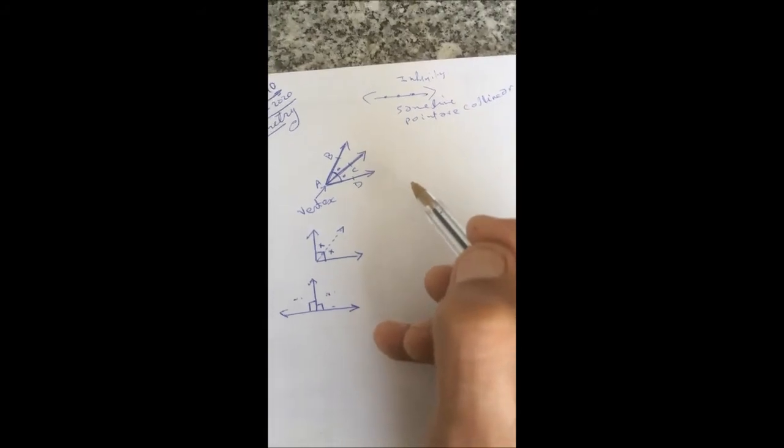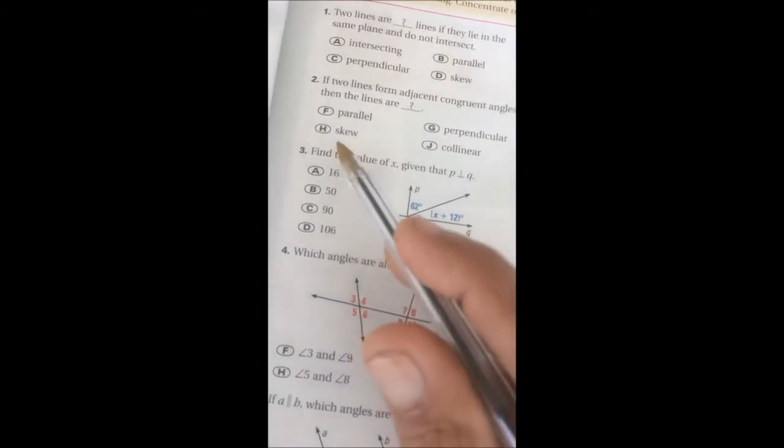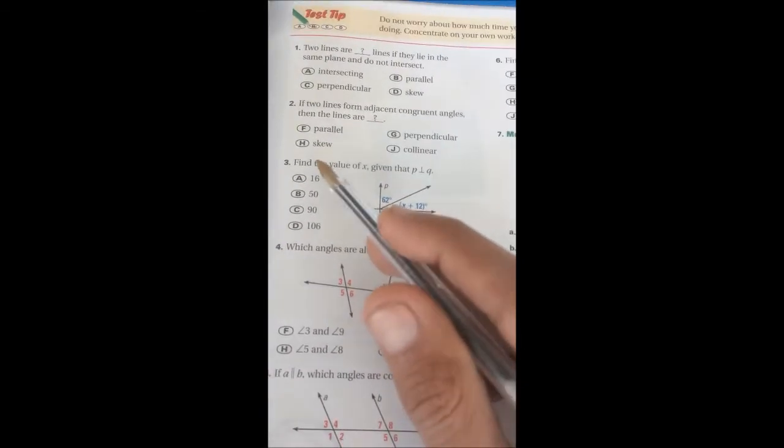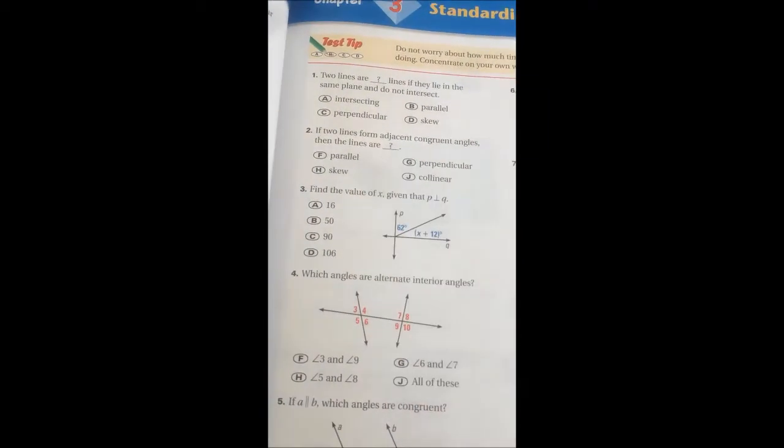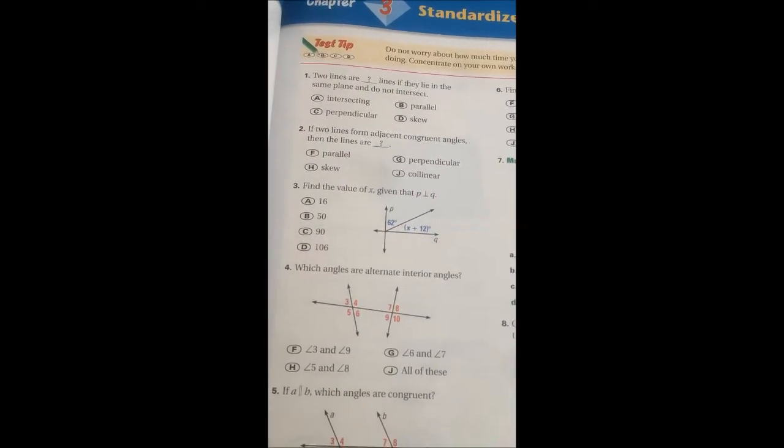Done. So this is the meaning of collinear. So I don't think they are parallel, so I'm going to choose this key. If you have any answer, tell me and discuss with me, please, this session. Okay, about question number 3.